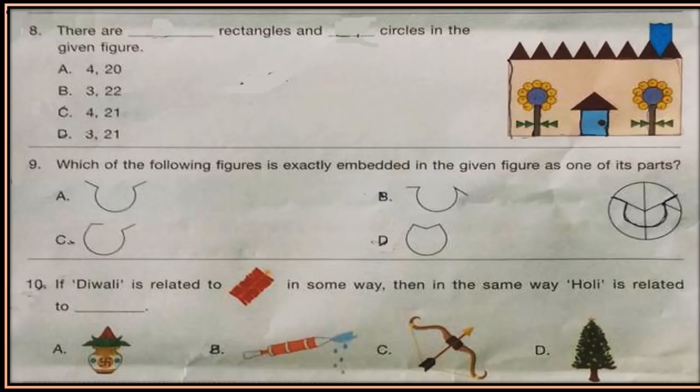Question 10th. If Diwali is related to crackers in some way, then in the same way Holi is related to. It's an easy one. Choose your correct answer.